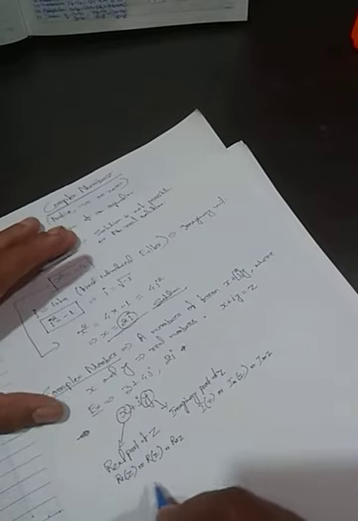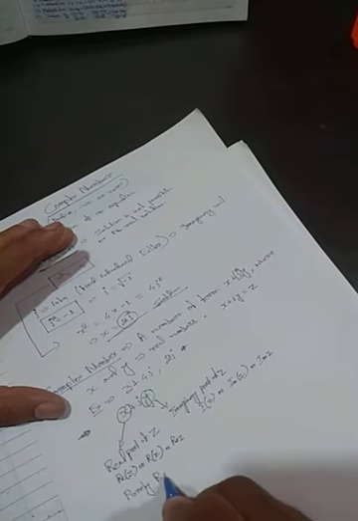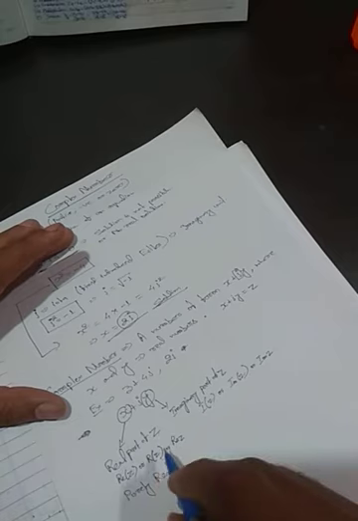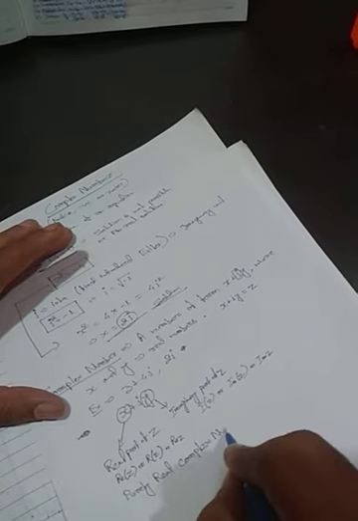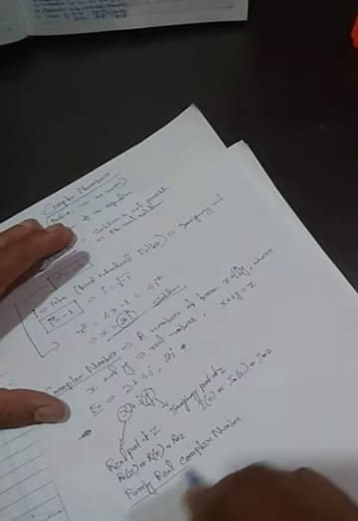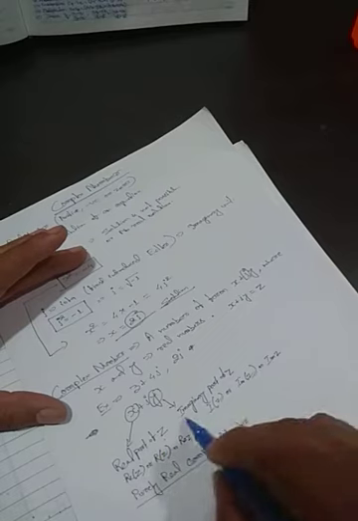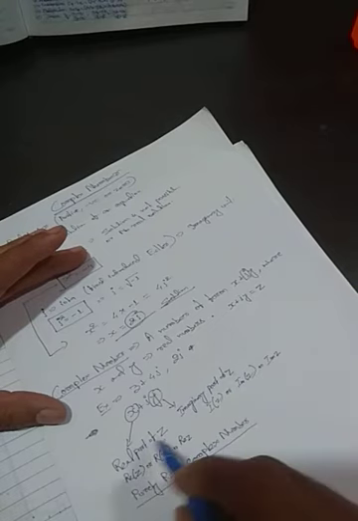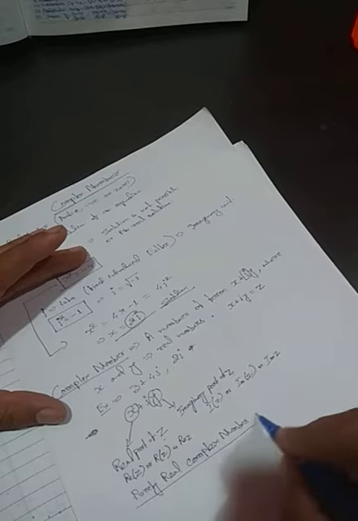Now we will see purely real or purely imaginary. What is the meaning of a purely real complex number? This is the real part of z, this is the imaginary part of z. Purely real means the complex number whose imaginary part should be 0.